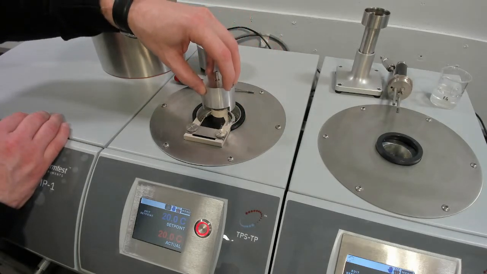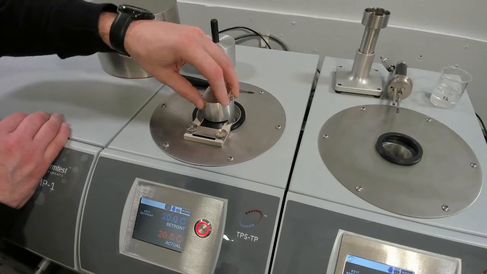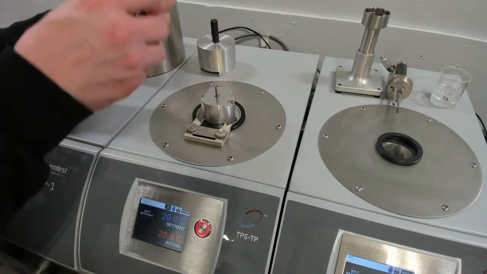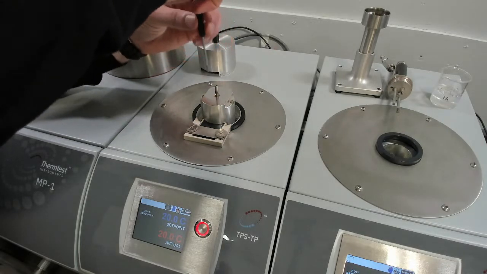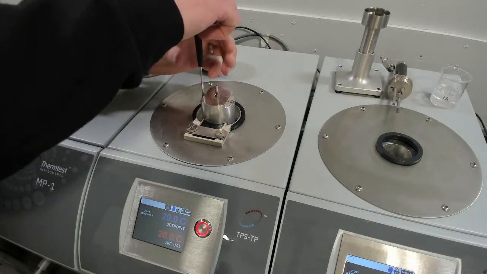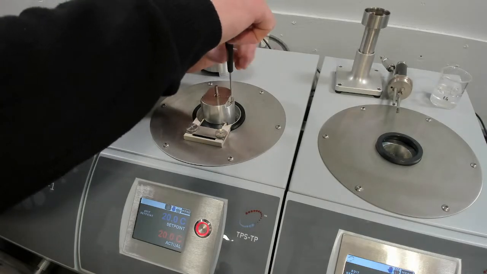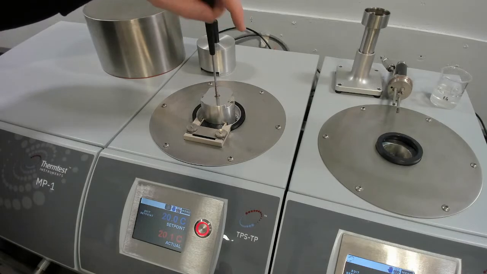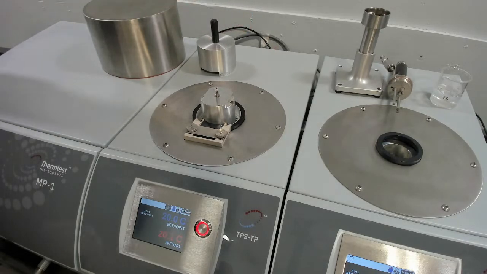So this is our heating. We're closing out the heating side of the sample setup. So I'm just backing this off. We secure the heating. So there, and then we turn this one just to give us good contact between the sensor and the sample. That just needs to be thumb tight.